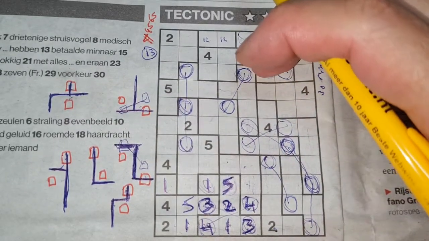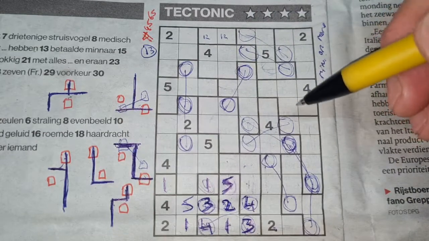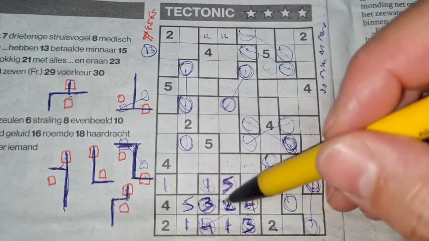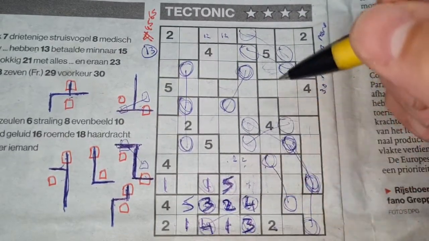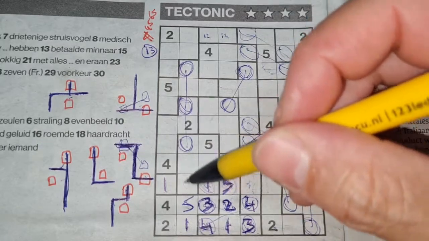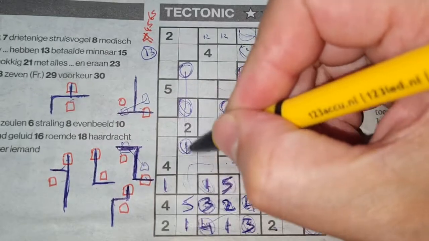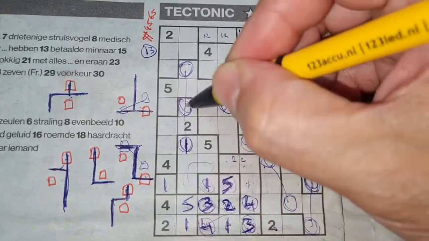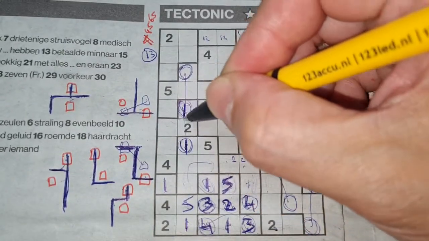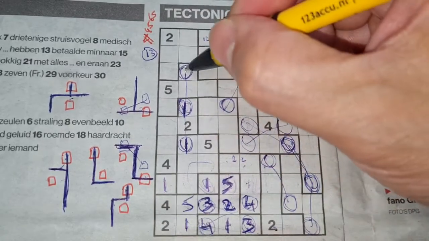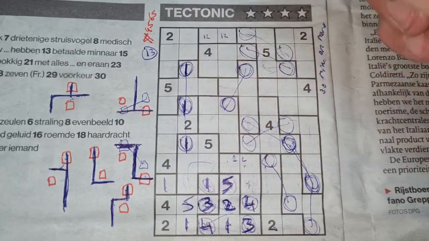Alright. This box cannot be a 2. So the 2 could be here, could be there. These are 3 boxes surround the 1. Cannot be a 1. So 1 box left for the 1 should be here. And this box is connected with that box. Should be also a 1. And that box is also connected with this box. Should be also a 1.